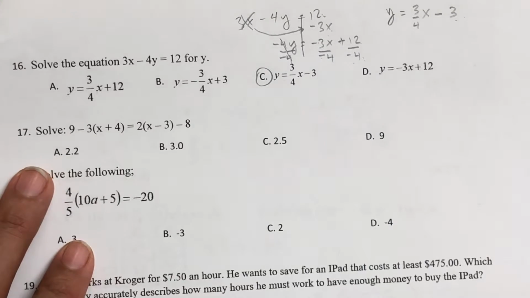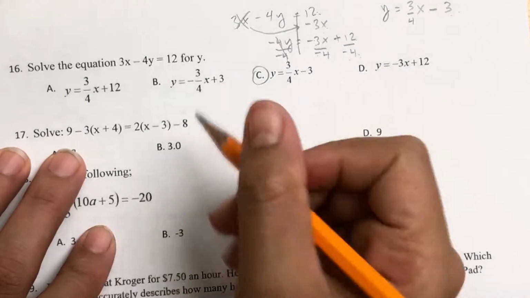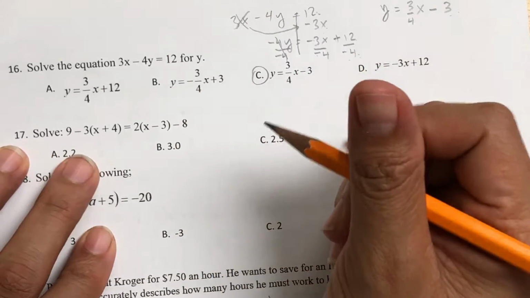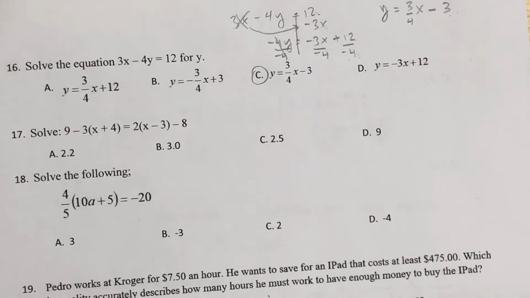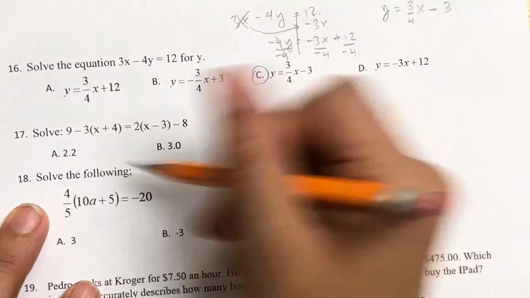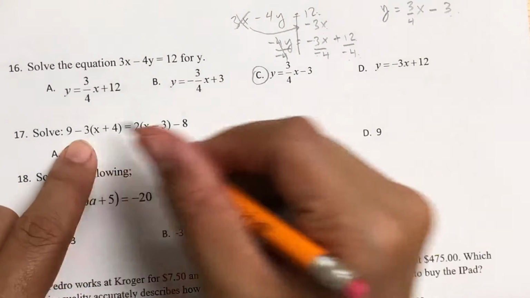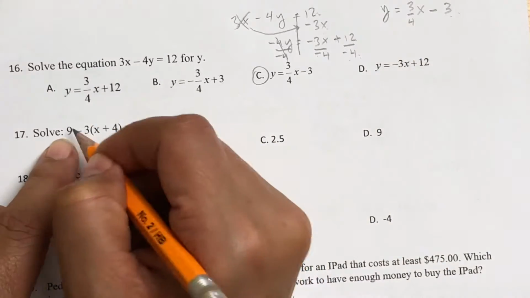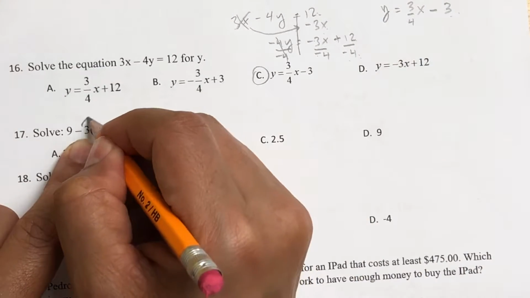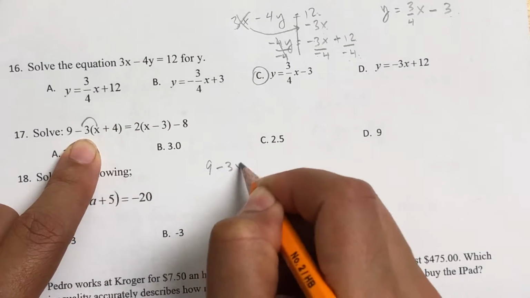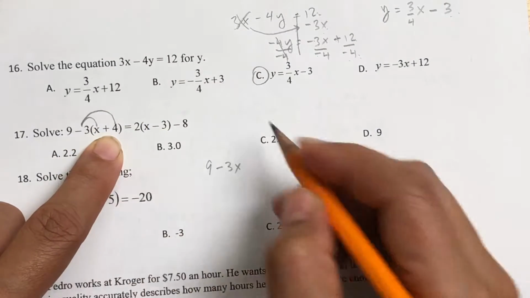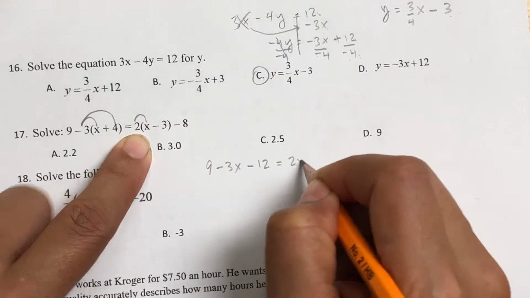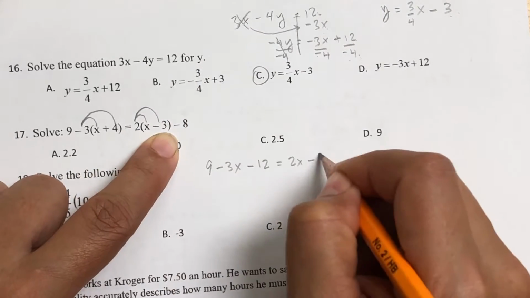All right, number 17, solve for that. Wow, okay. There's a lot of work. Let's write it. All right, I'm going to do it and write it here, so I can have a little space. So I have 9, and then I'm going to distribute this. So what's it going to give me? Negative 3x, then negative times positive is also negative 12, equals, distribute this, 2x, distribute that, minus 6, and then minus that 8.